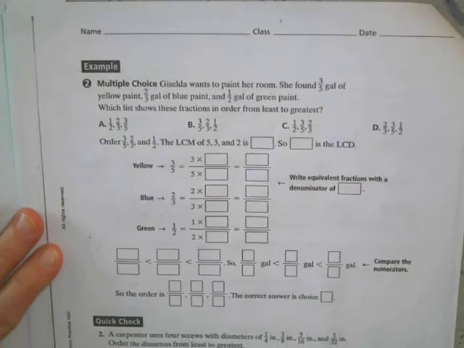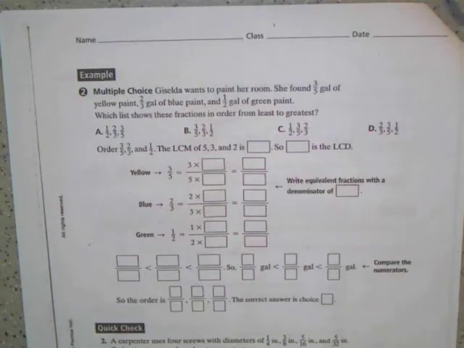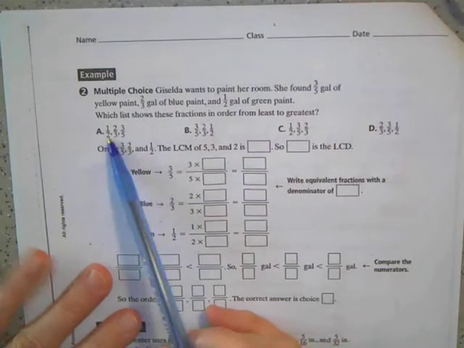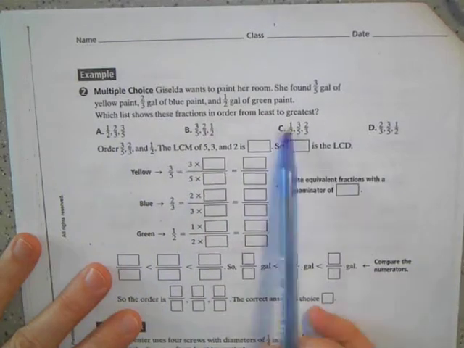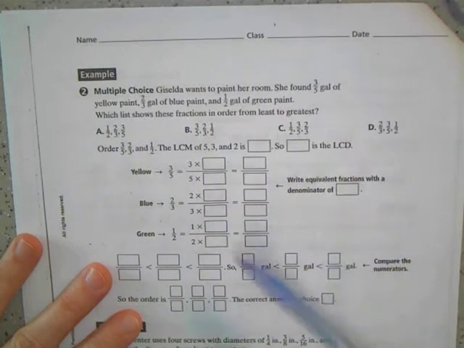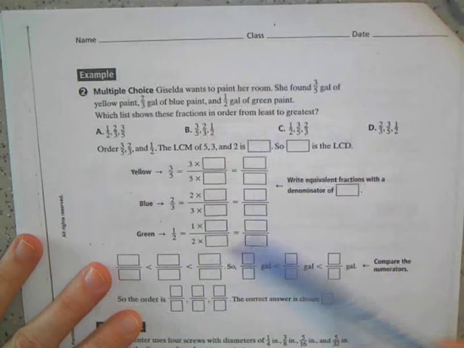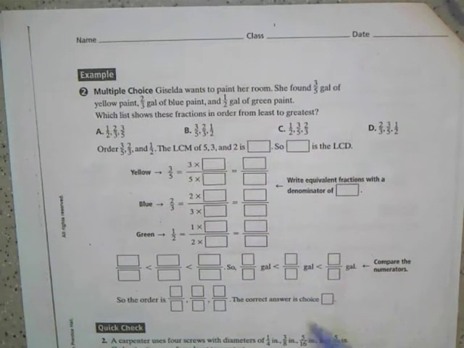Example number 2 is a multiple choice question, and it's about Giselda and some painting. She wants to paint her room. She found 3/5 gallon of yellow paint, 2/3 gallon of blue paint, and 1/2 gallon of green paint. Which list shows the fractions in order from least to greatest? And we have our choices A, B, C, and D. Before I look at the choices, I'm going to work this out.